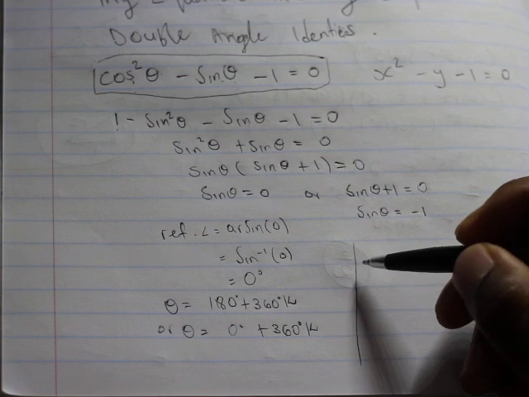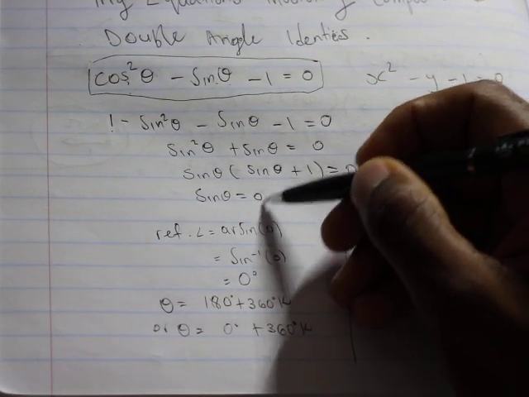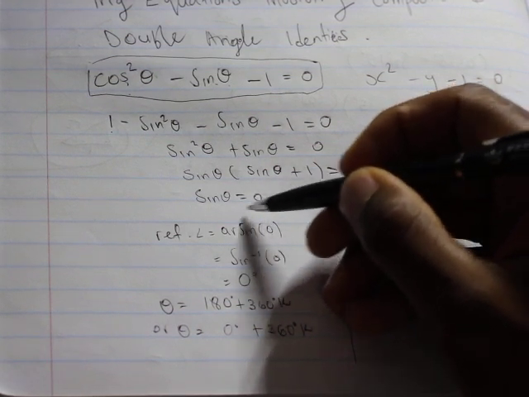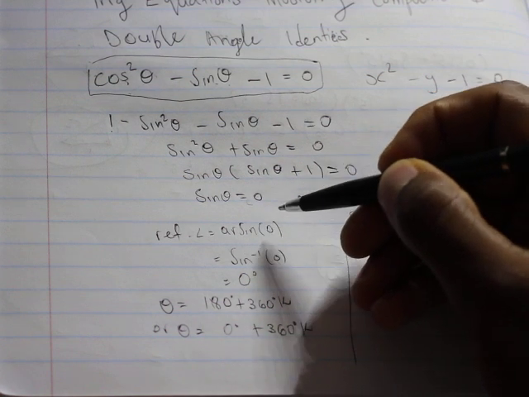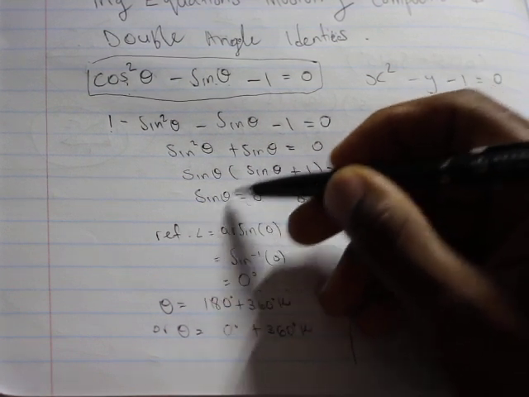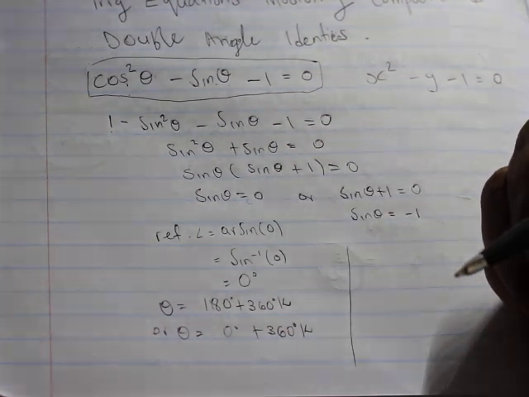Once you've established the sine, you need to determine whether the trig ratio is in the first, second, third, or fourth quadrant.